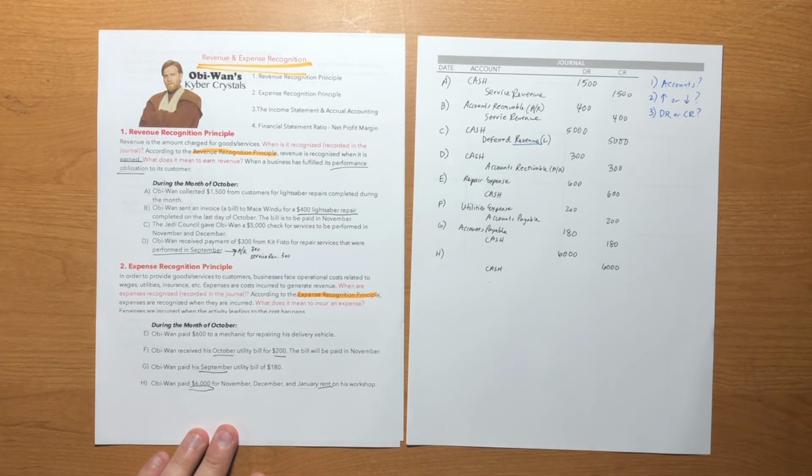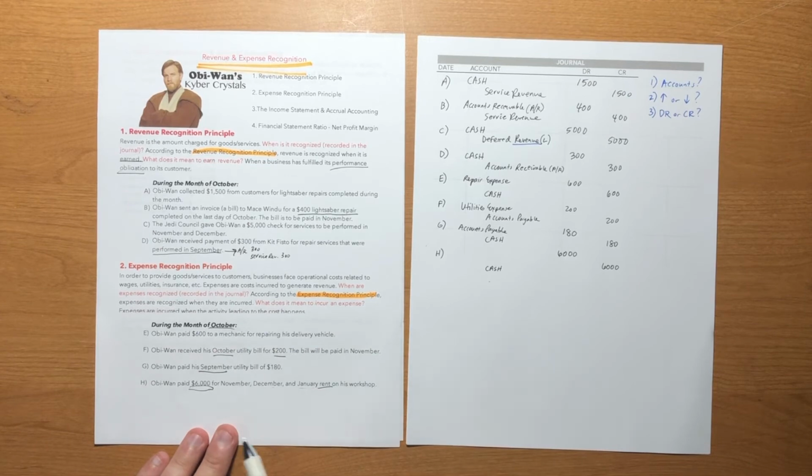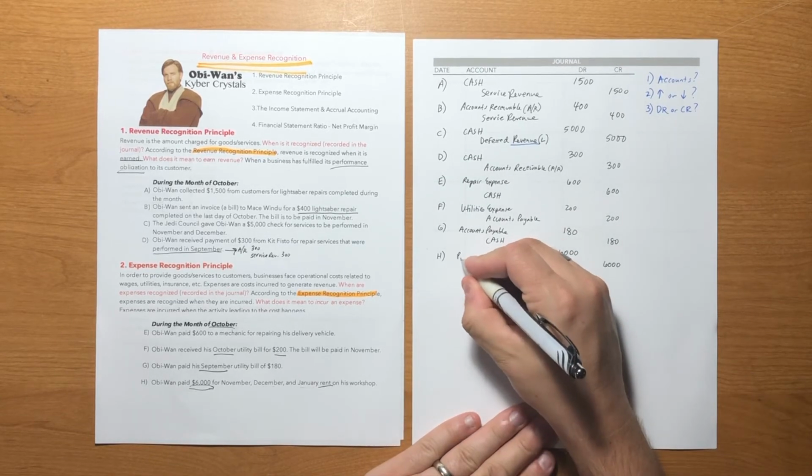Has he done that yet? Well, no, it's only October, right? He has not occupied his workshop for November, December, or January yet. So he does not have an expense. Well, what does he record instead? He records what is called prepaid rent.